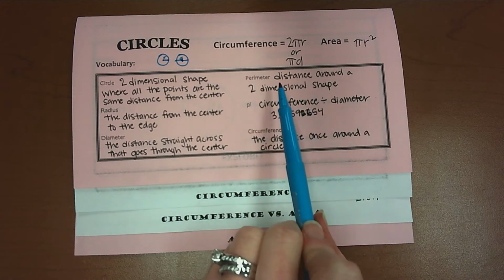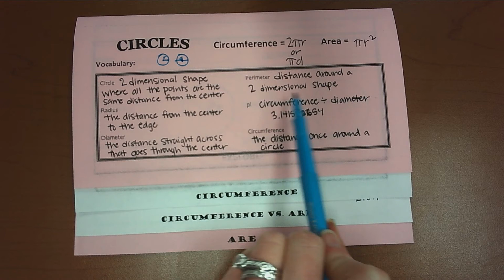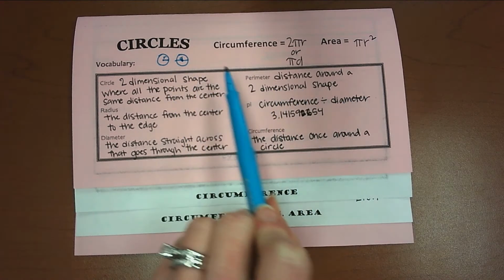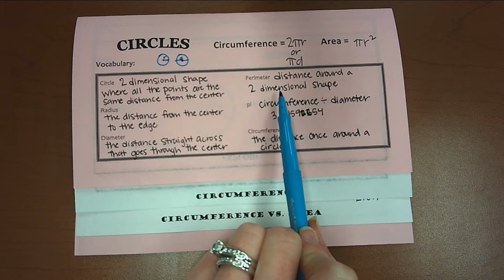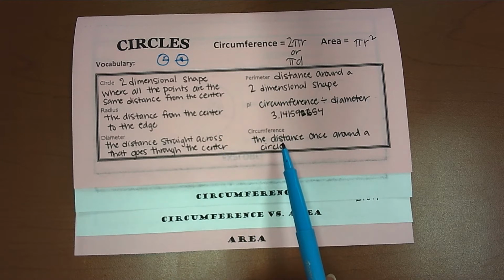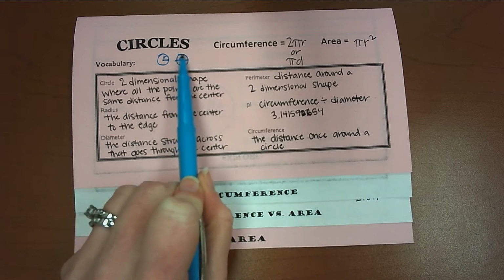So when we talk about perimeter, we're talking about the distance around a two-dimensional shape. We can talk about perimeter of squares, rectangles, circles. There are lots of different ways that we can find perimeter. The perimeter of a circle is called circumference. So circumference is the distance once around the circle.